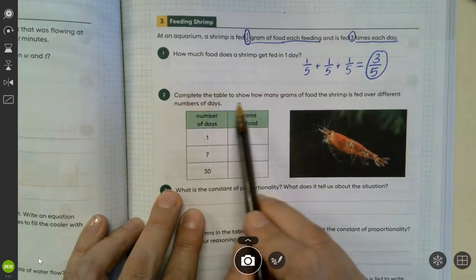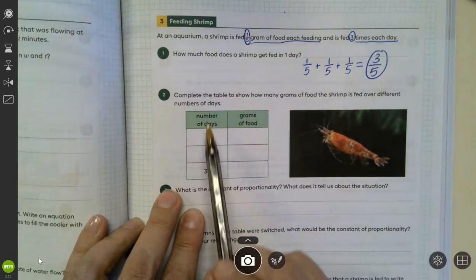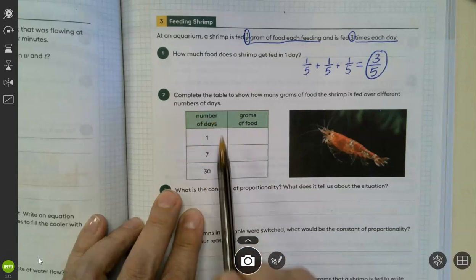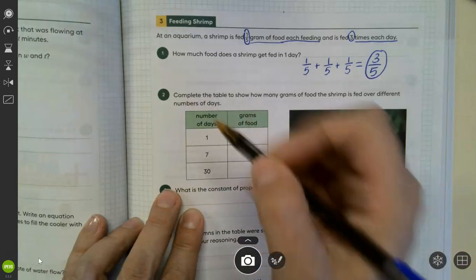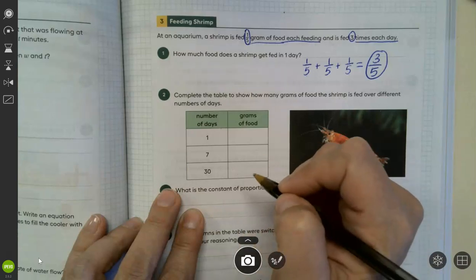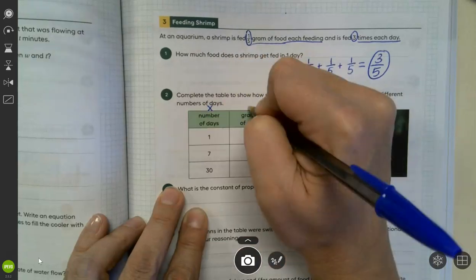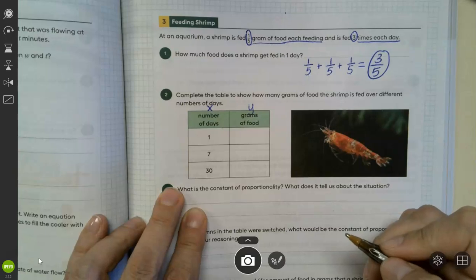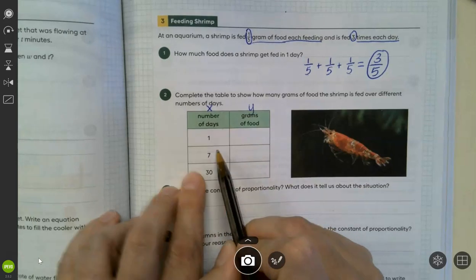So we're going to complete the table to show how many grams of food the shrimp is fed over a different number of days. Well, let's look at the table. Our left column says number of days. Our right column says grams of food. So let's first make sure we know which one is X, which one is Y. If I think of the alphabet, X, Y, Z, I can just write it in the order of the alphabet. So X is on the left, Y goes on the right. We're going to need to come back to that in a minute.